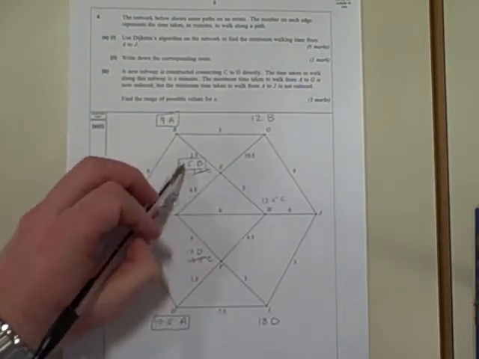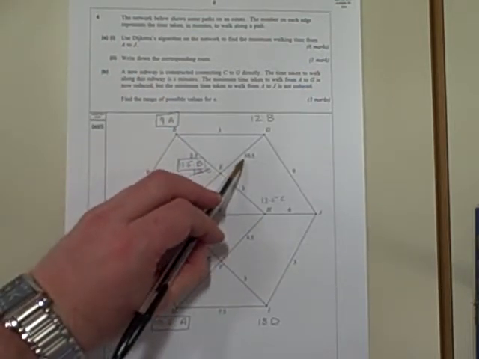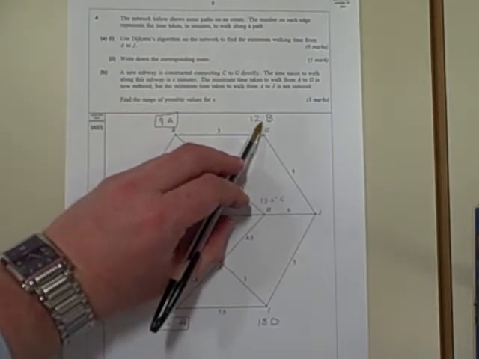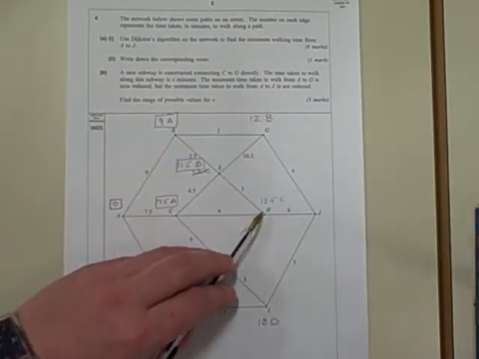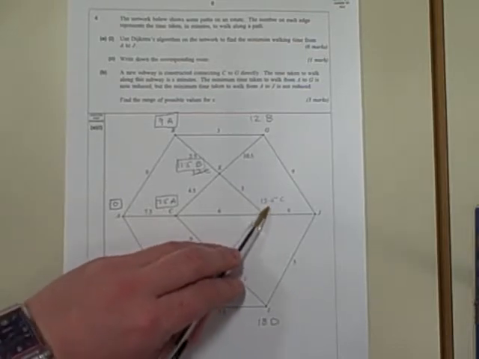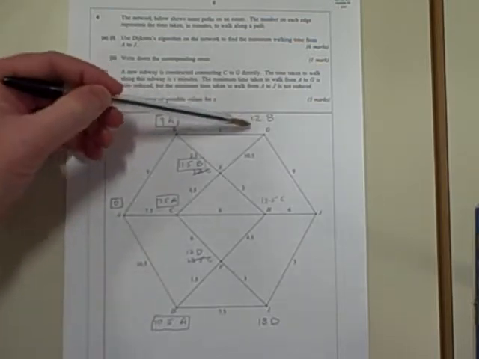So going from E, 11.5 plus 10.5 is bigger than 12, so don't change it. 11.5 plus 3 is 14.5, it's bigger than 13.5, so don't change it. There's none others connected to E that don't have a permanent label. So now just look for your smallest number. Your next smallest number is 12.